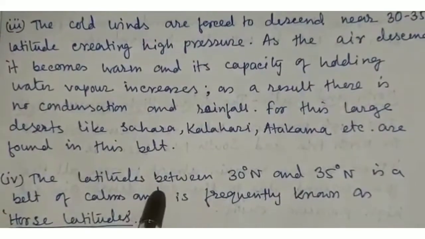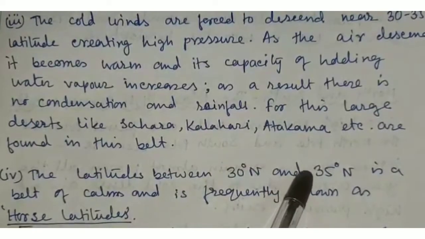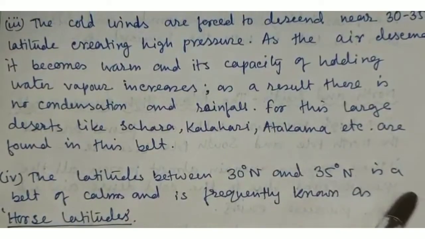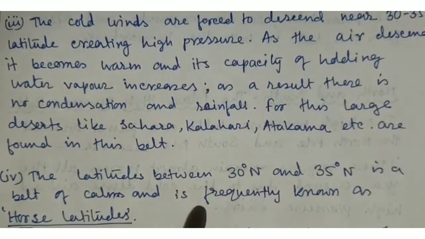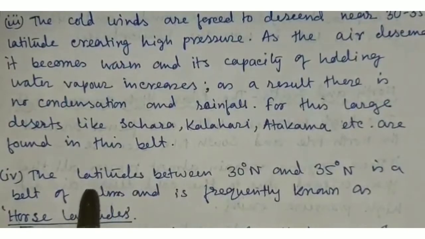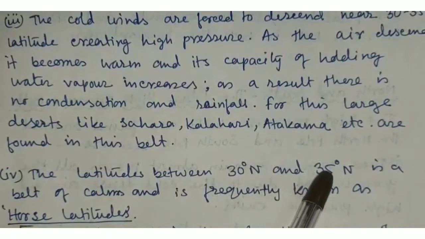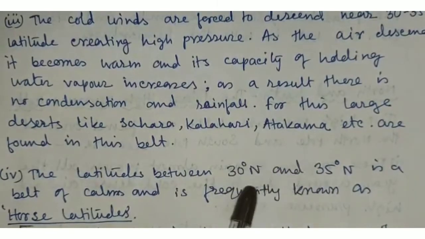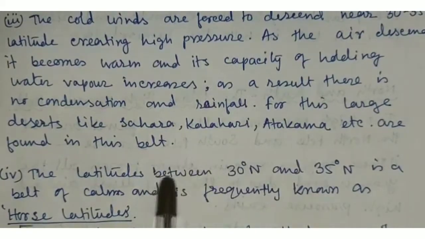Number 4, the latitude between 30 degree north to 35 degree north is a belt of calm, and it is frequently known as the horse latitude. Why is it called the horse latitude? In this latitude region, 30 degree north to 35 degree north, the wind is calm and this is called the horse latitude.